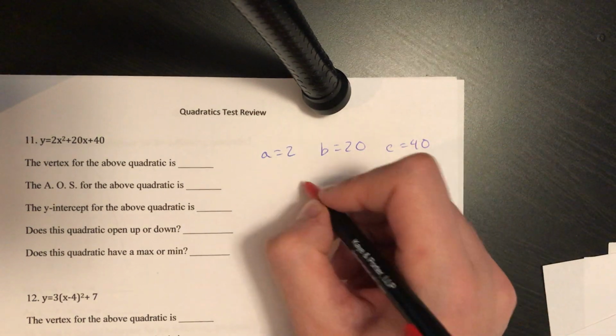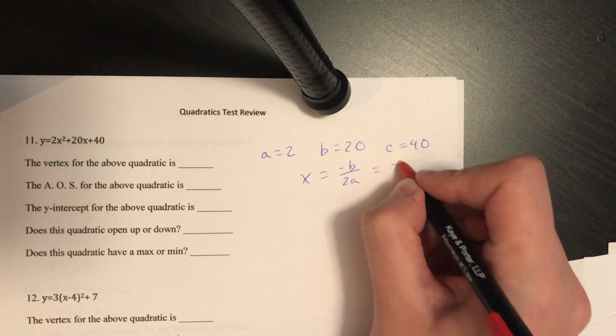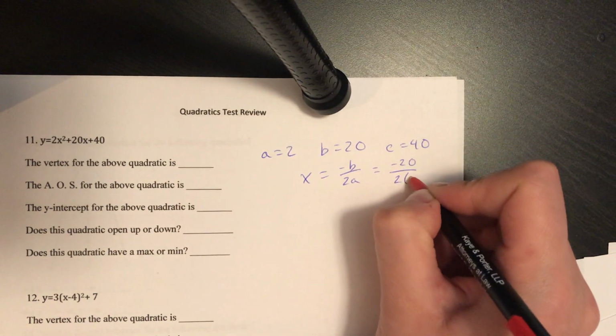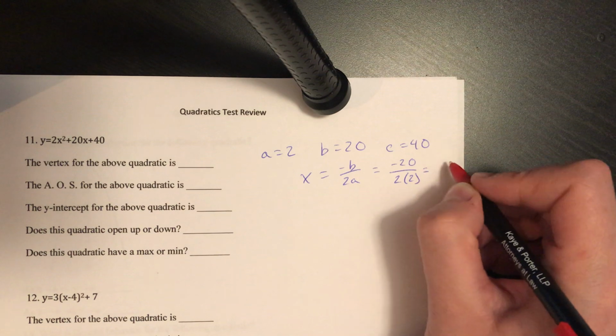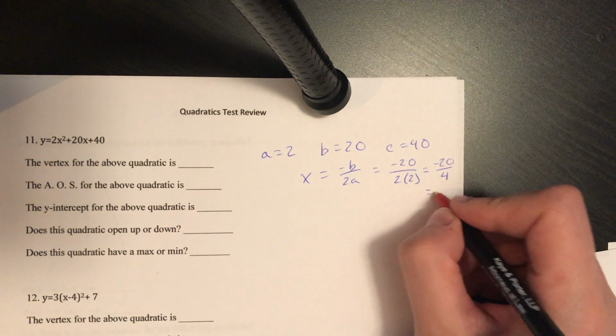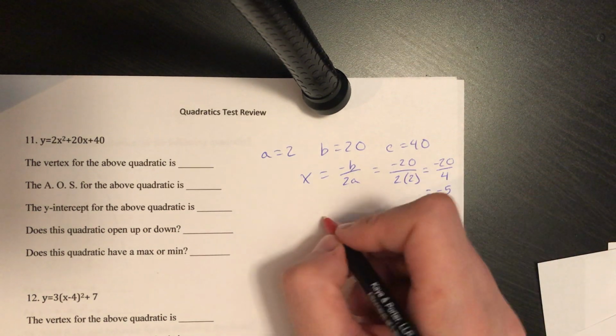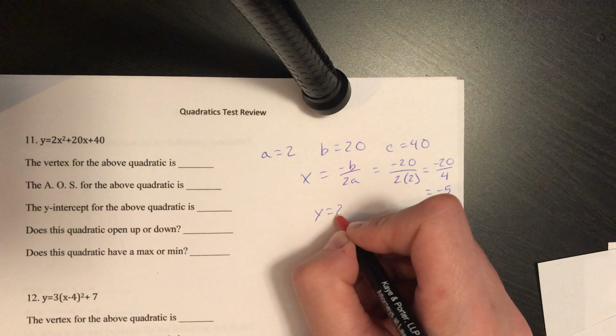Okay, so I'm going to use my x is equal to negative b over 2a. This is negative 20 over 2 times 2, which is my a value. This would be negative 20 all over 4, which is just negative 5. I'm going to plug this x value into my equation, which is this.